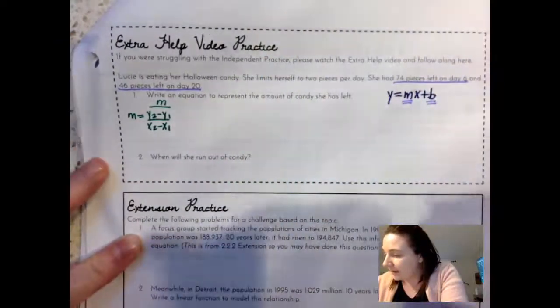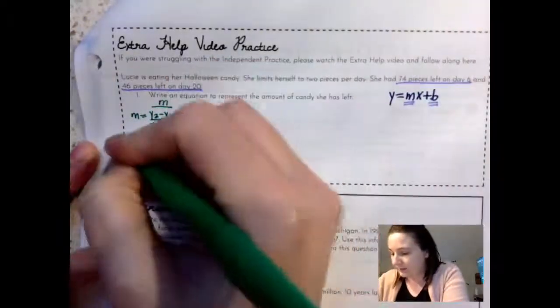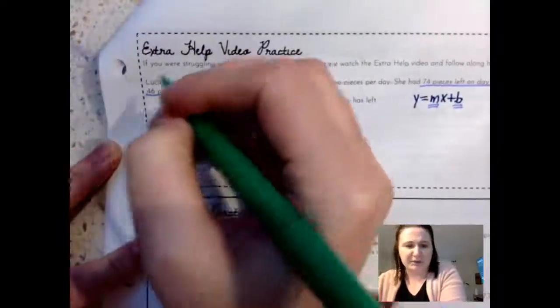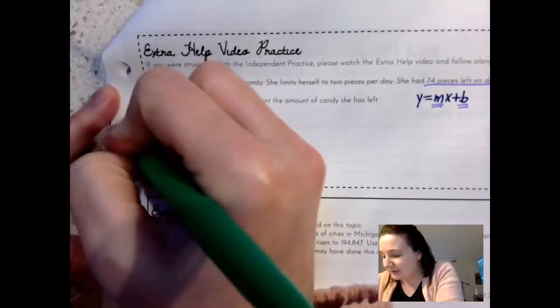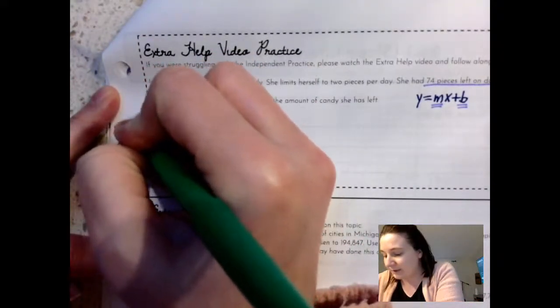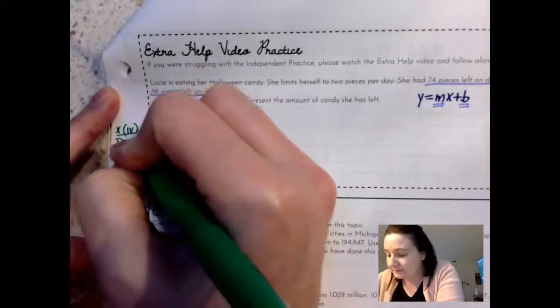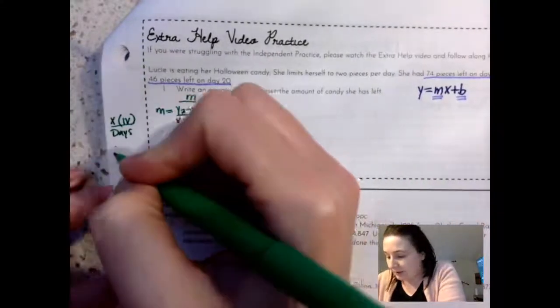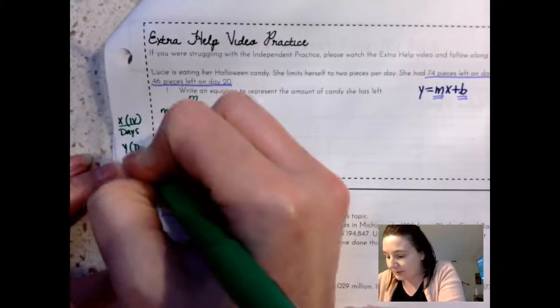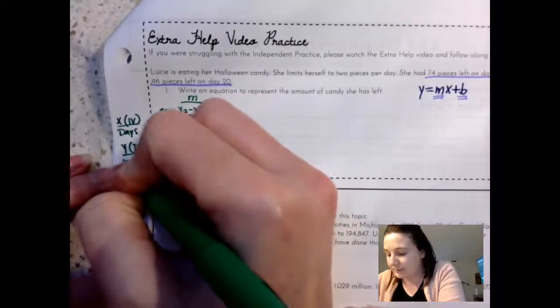I'm going to write this off to the side. Let's say our x value, which is our independent variable, is the days. And then our y value, which is our dependent variable, is the pieces.